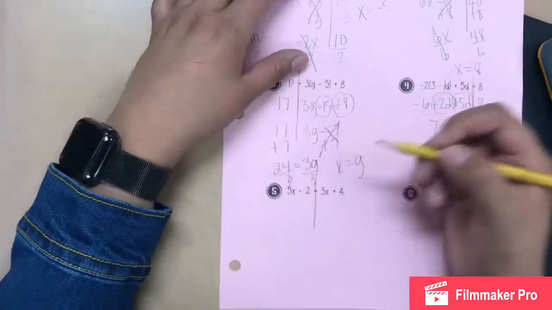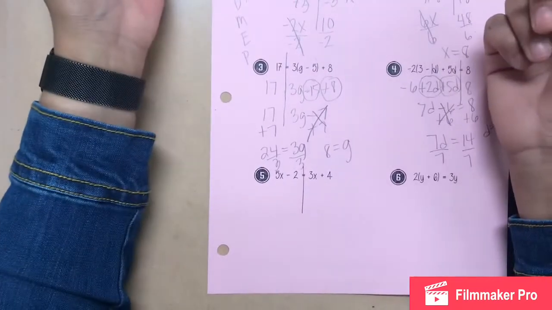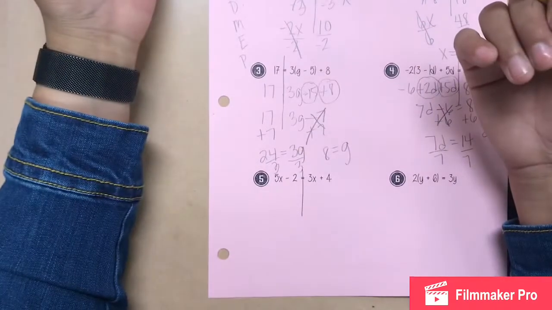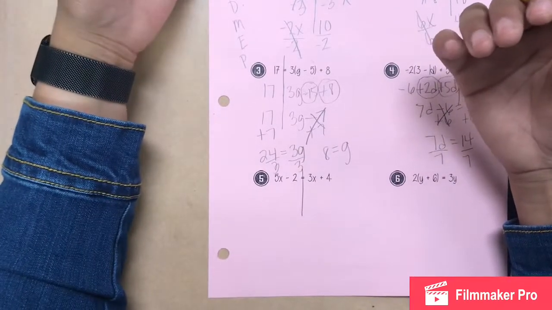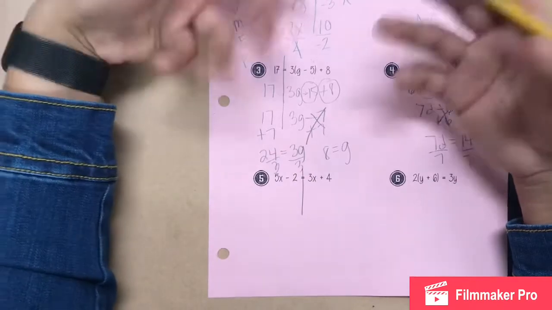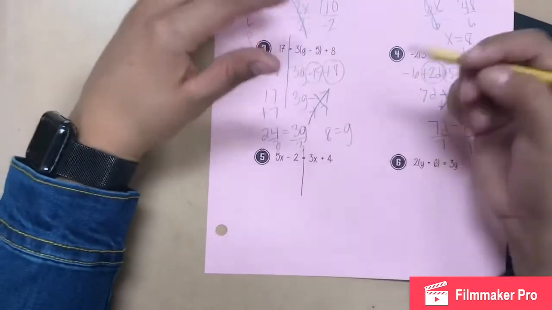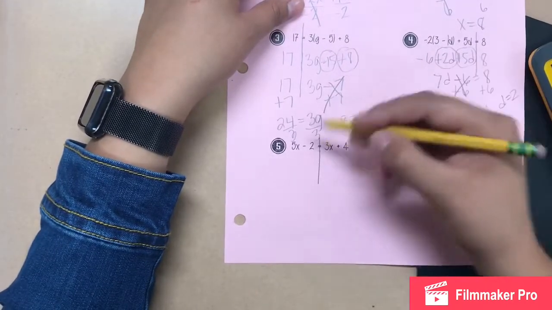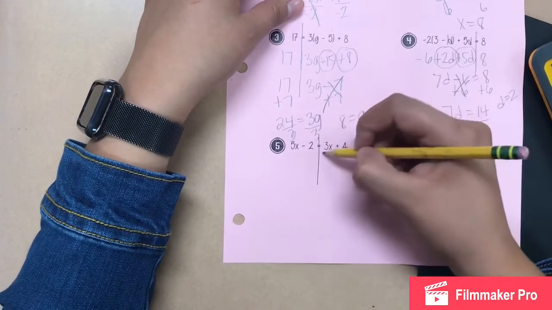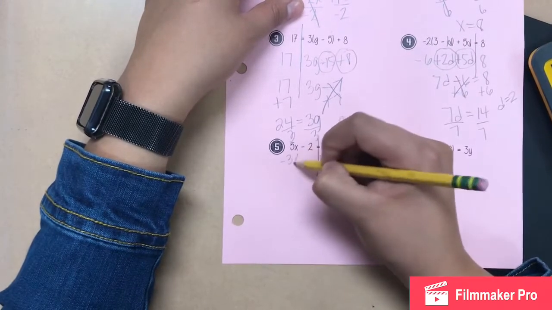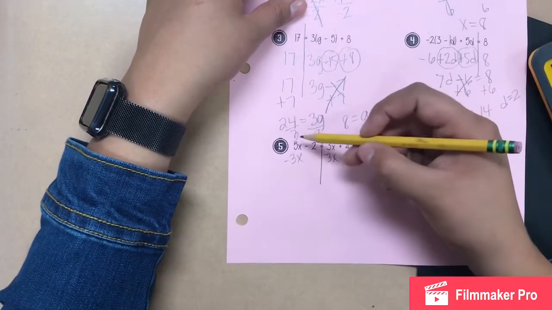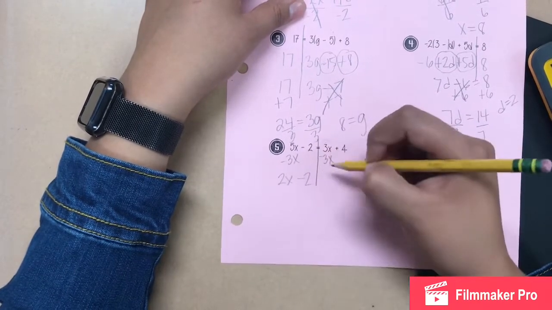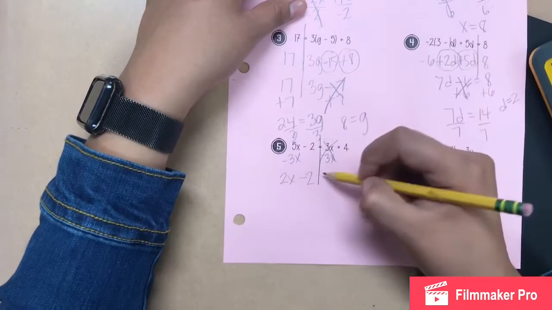Number 5, there's nothing to distribute and there's nothing to combine because if I look on the left side, nothing to combine. On the right side, nothing to combine. But we have been skipping our third step. And our third step only applies to this one because it didn't apply to the others, is when I need to move that variable. So I need to move 3x over to the left side. So think about this. The opposite of positive 3x is negative 3x to both sides, and that goes under the 5x. So 5x's minus 3x's is 2x. I bring down that minus 2 equals, the 3x's cancel, so it equals 4.